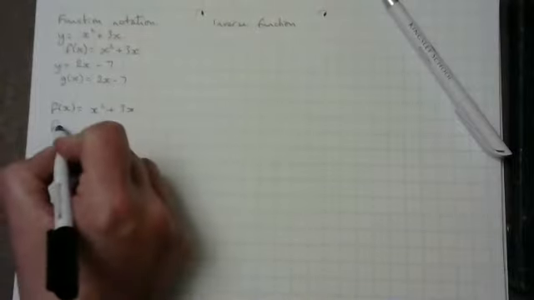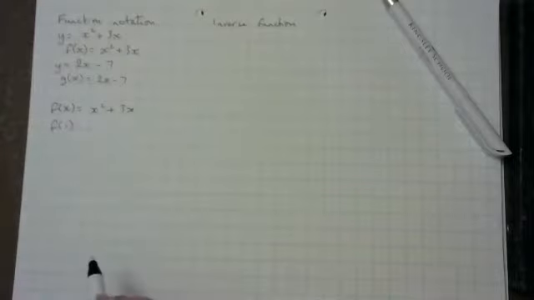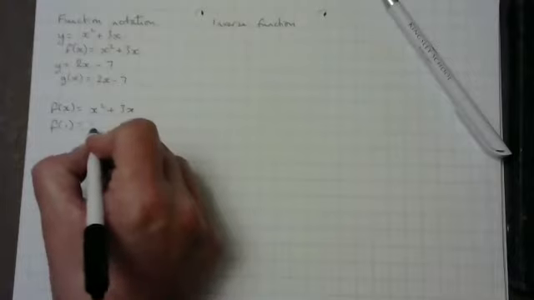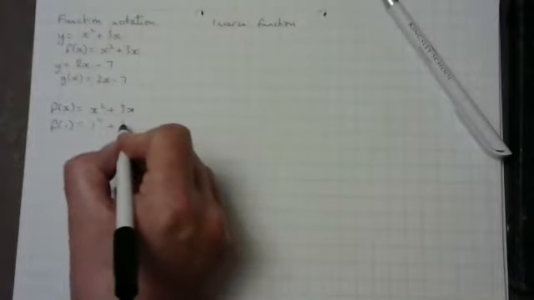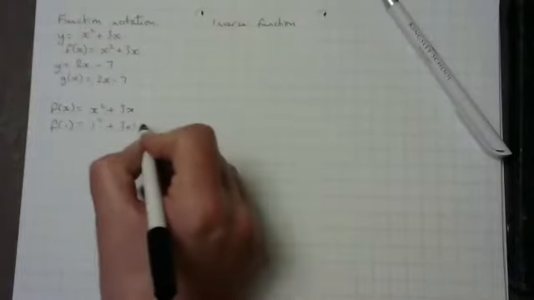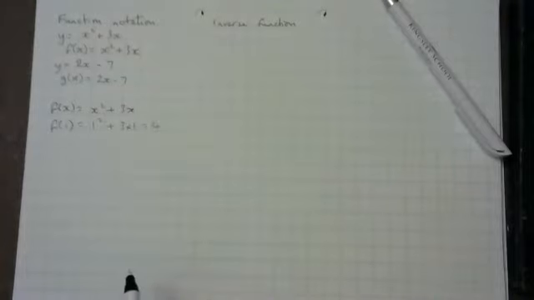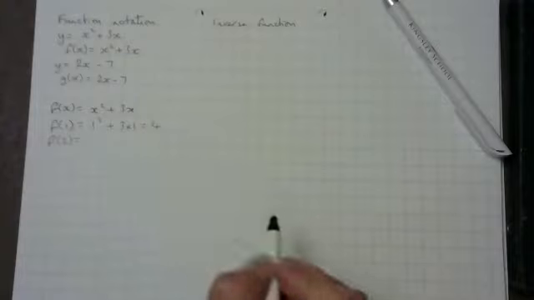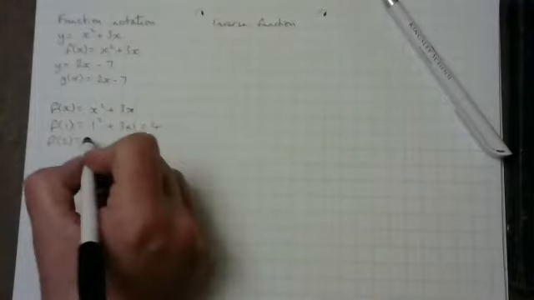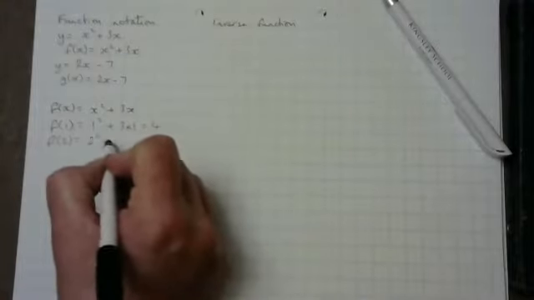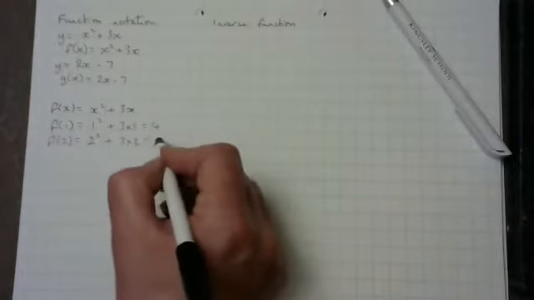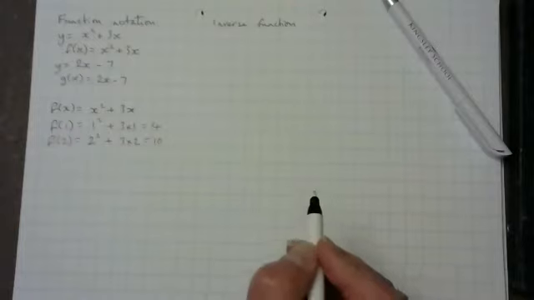What's f of 1? That just means put 1 into this equation. 1 squared plus 3 times 1, which is 4. What's f of 2? 2 squared plus 3 times 2. 4 plus 6, 10.